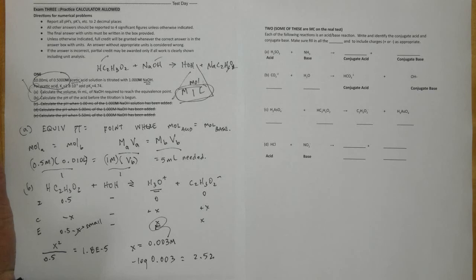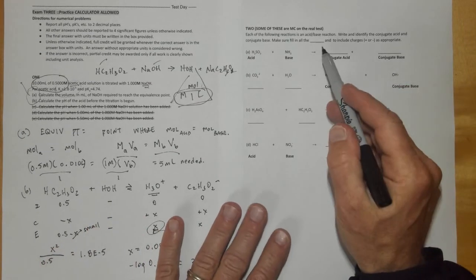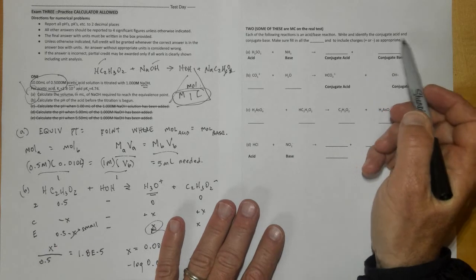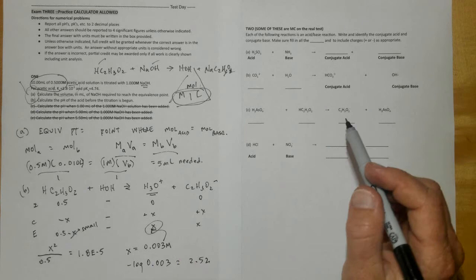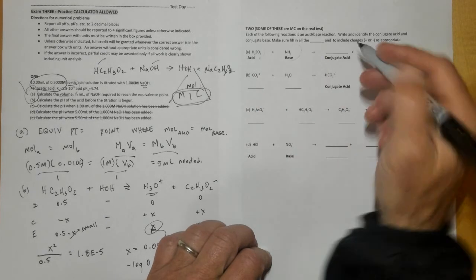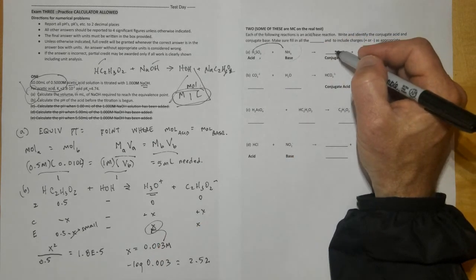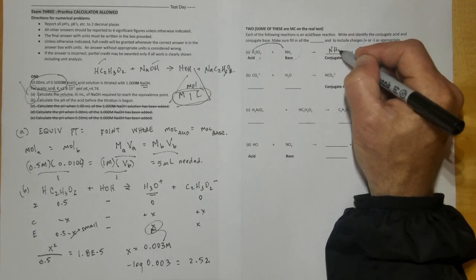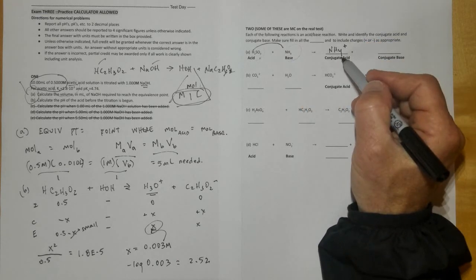Alright, that's number 1. Number 2. Each of the following reactions is an acid-base reaction. Write and identify the conjugate acid and the conjugate base. Make sure to fill in the blanks and to include charges if appropriate. So first we have weak acid with weak base right here. The acid will donate one of its protons, and therefore the conjugate acid would be NH4+1. So it's what is created after the base accepts its proton.